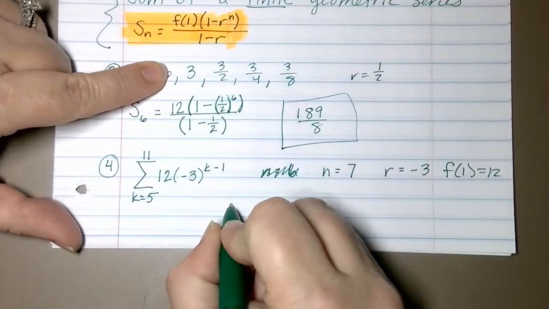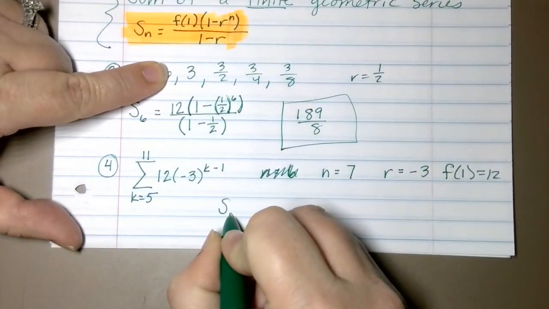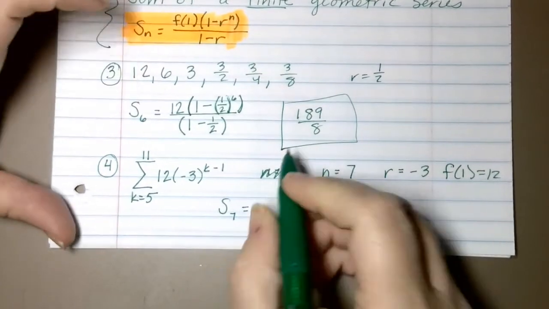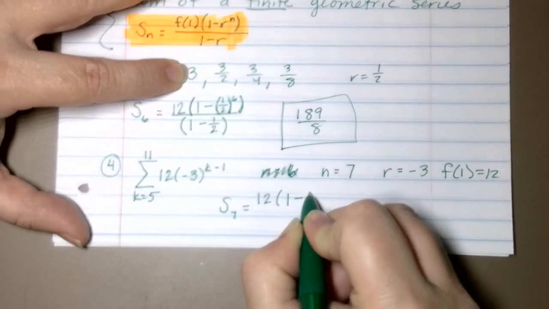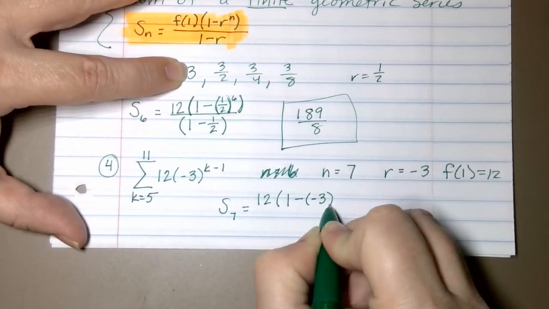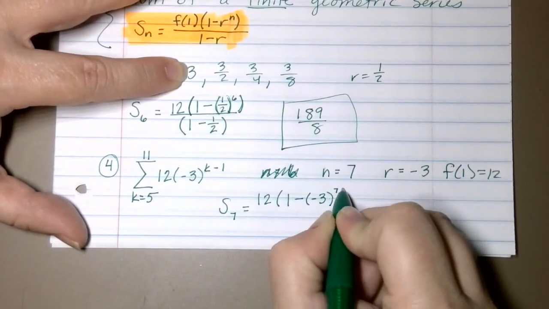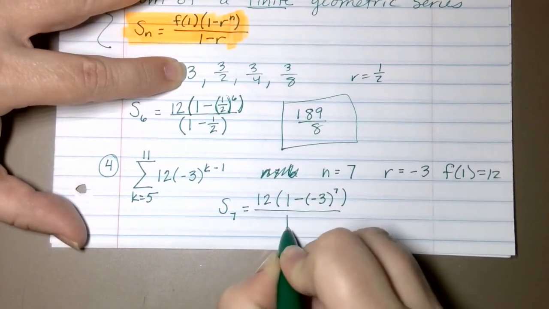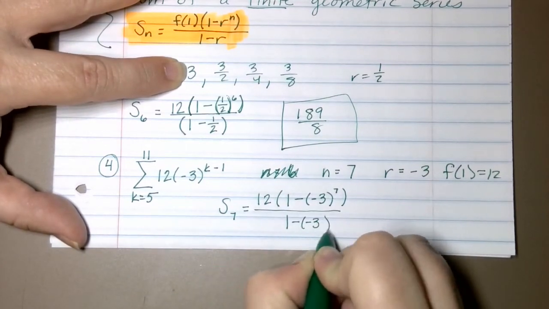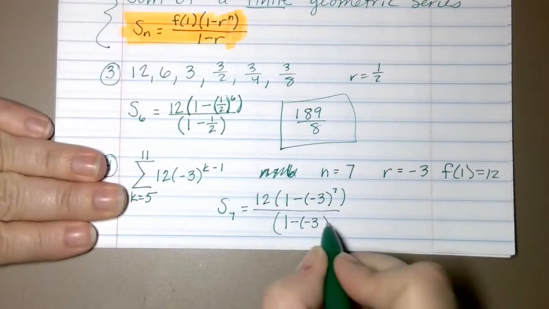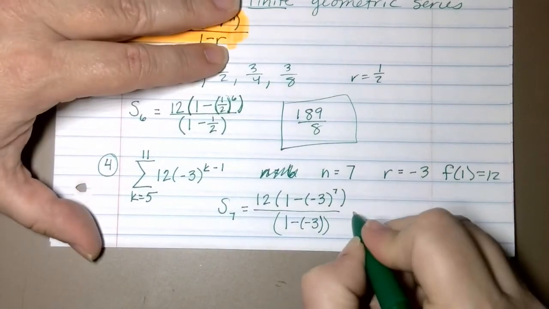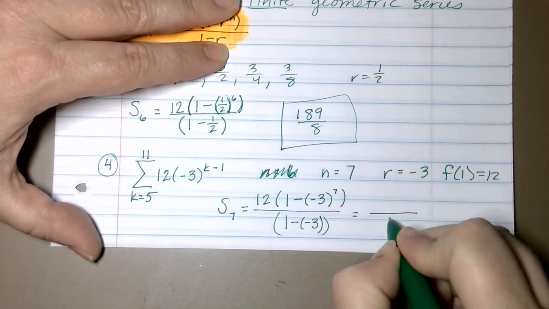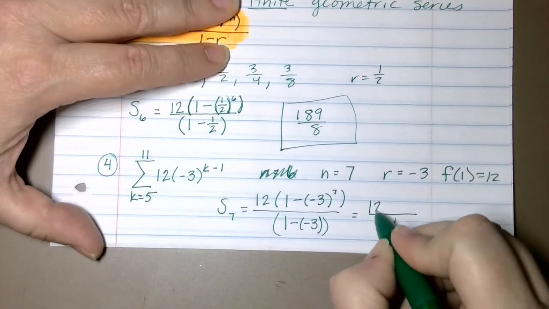So let's see. The sum of how many terms? 7 is equal to the first term times 1 minus negative 3 to the 7th over 1 minus negative 3. Now, on the bottom, this is going to turn into a plus 3, right? So the bottom I should be able to tell is going to be a 4. On the top, is that going to turn into a plus 3? Why not?